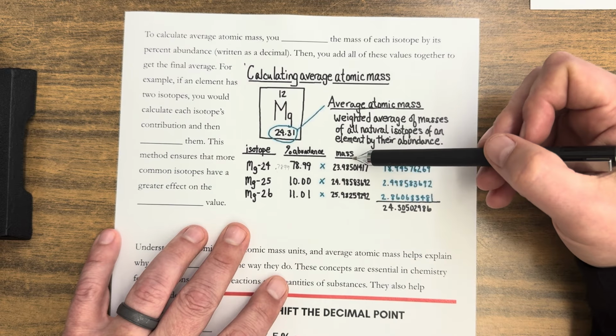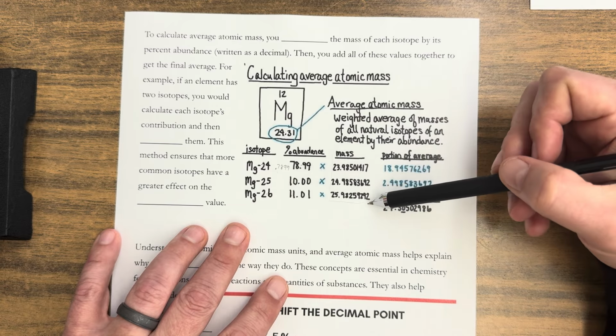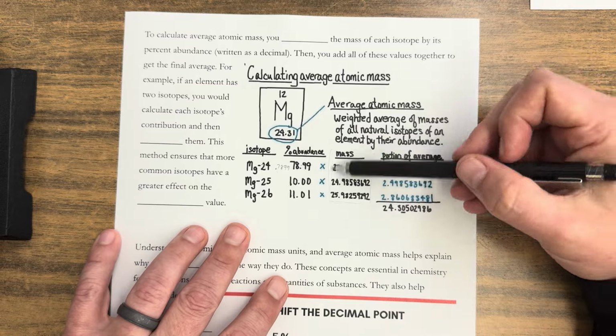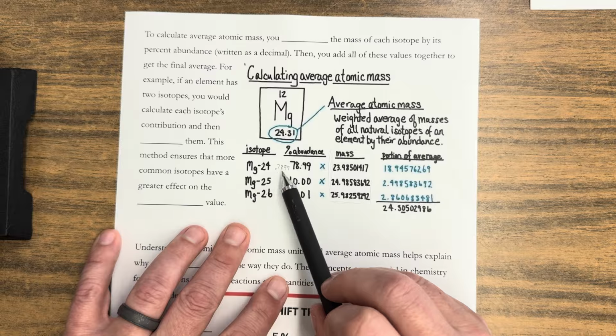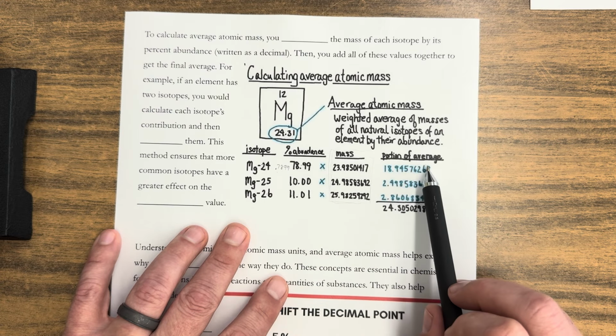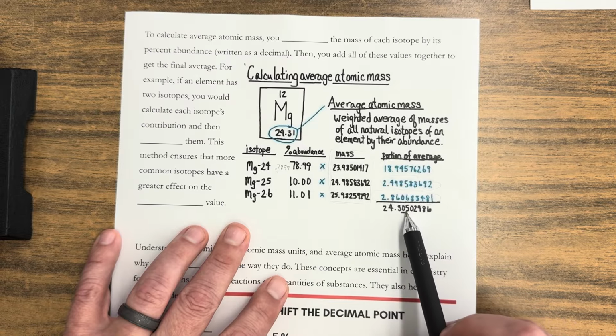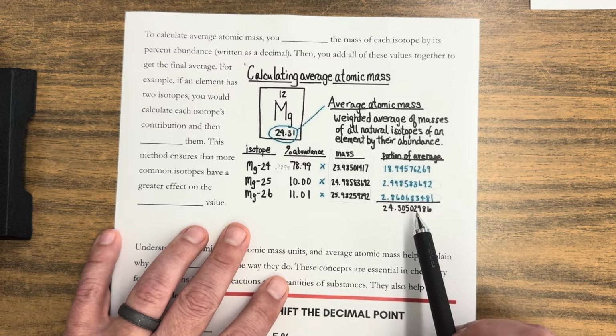Then I just multiply by the mass. This will be a given, like if we had a problem, this would be a given amount. So decimal multiplied by the mass will give you a number for each of these. And then we just add those all together to get the final average.